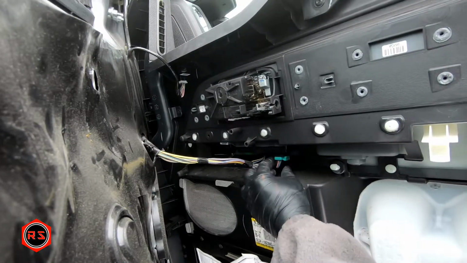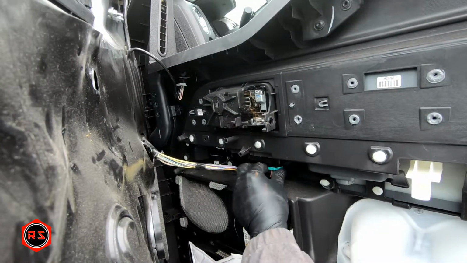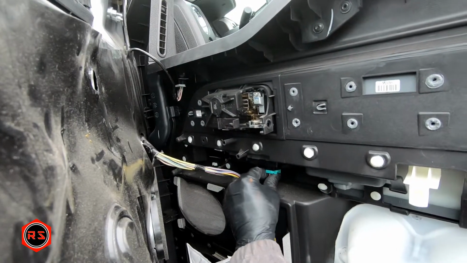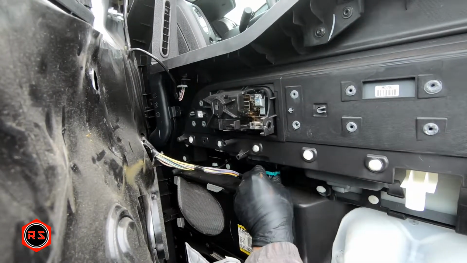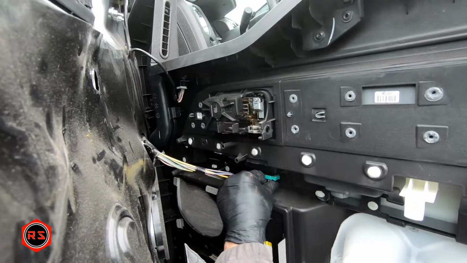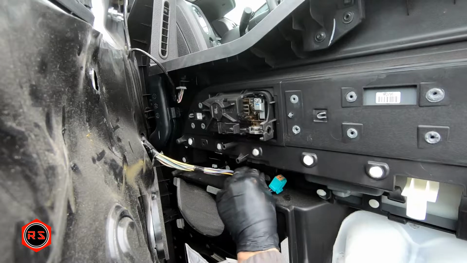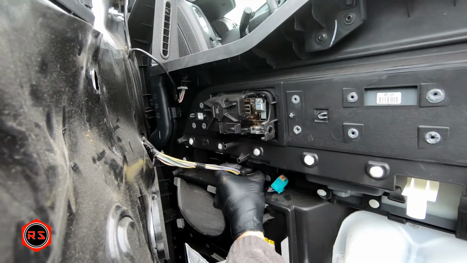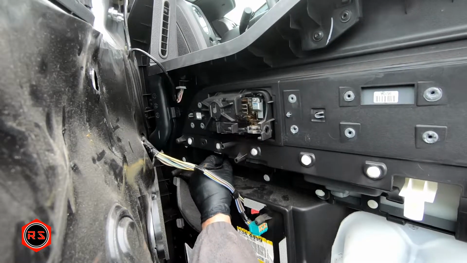Now it's time to remove the electric connectors. Start with the shorter ones. Sometimes it's very tight, sometimes not that much. Those are very easy to disconnect.